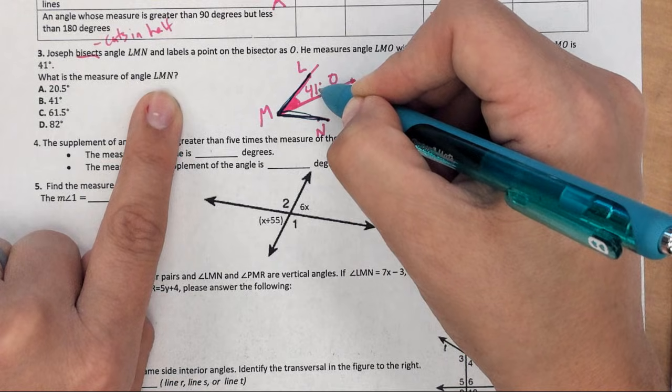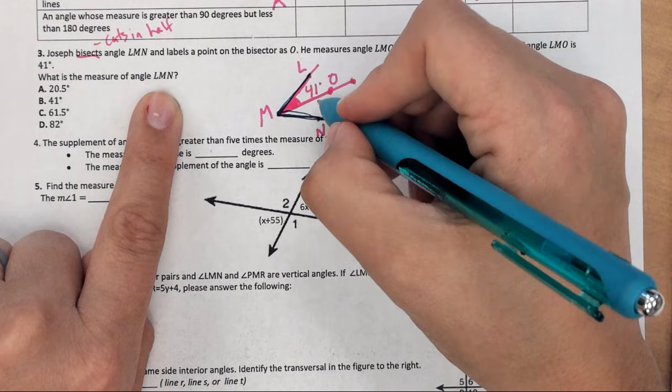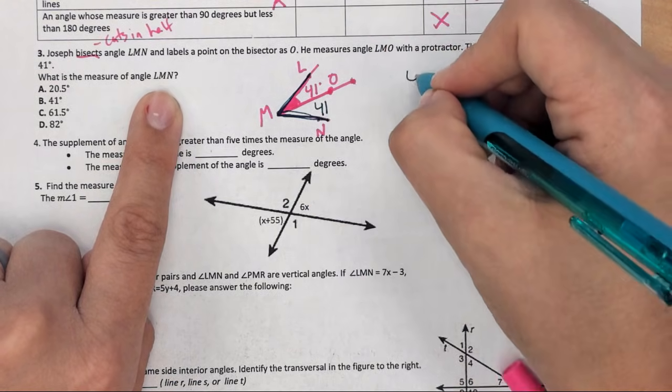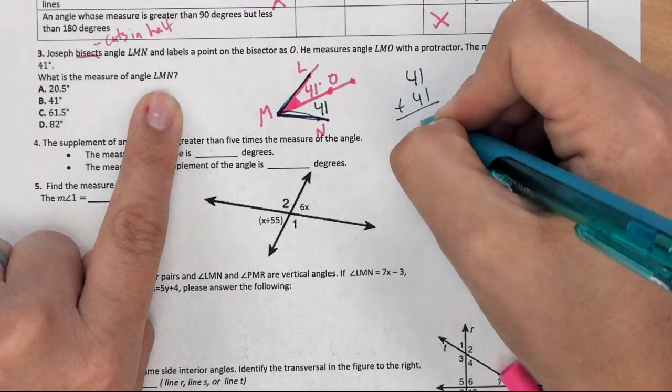Well, this one's 41. And this is the bisector. 41 would be down here as well. So we simply do 41 plus 41. That's 82.